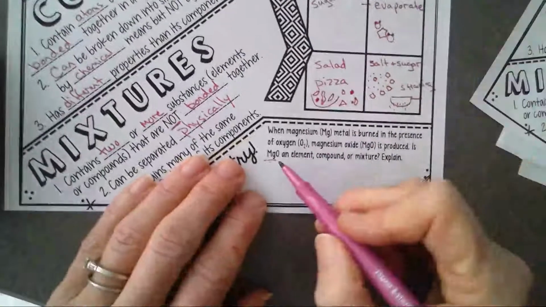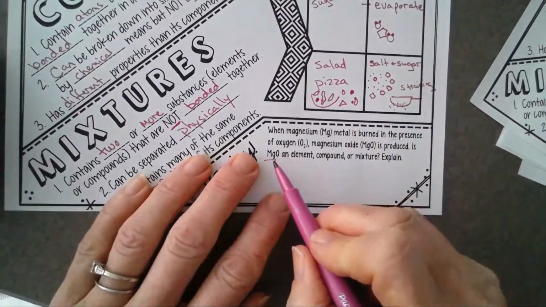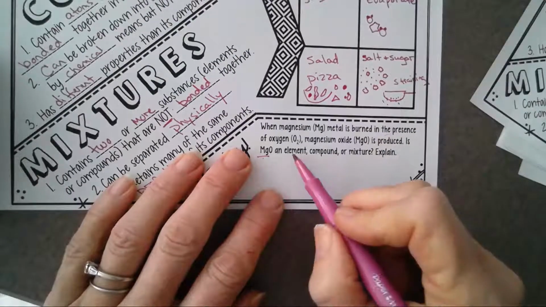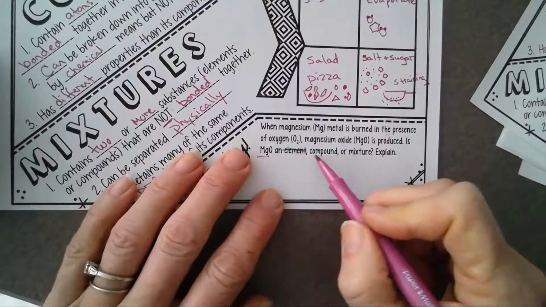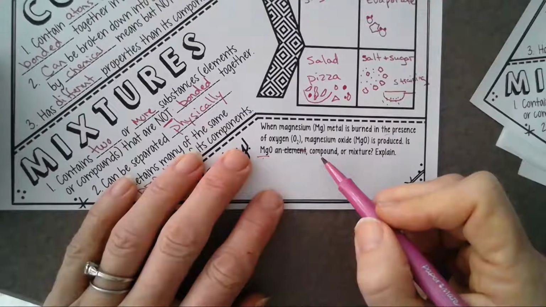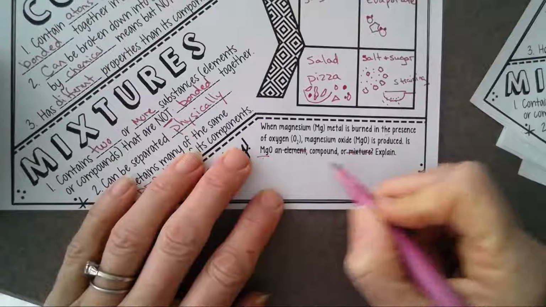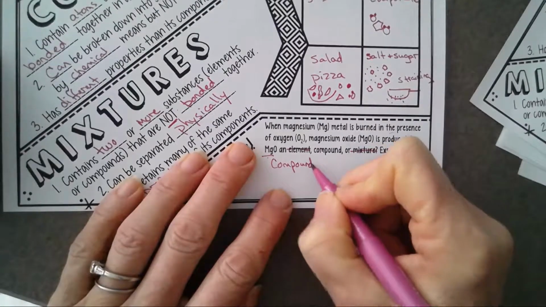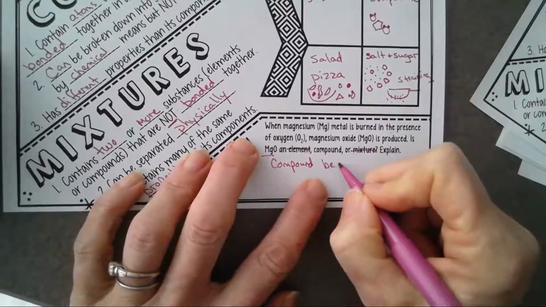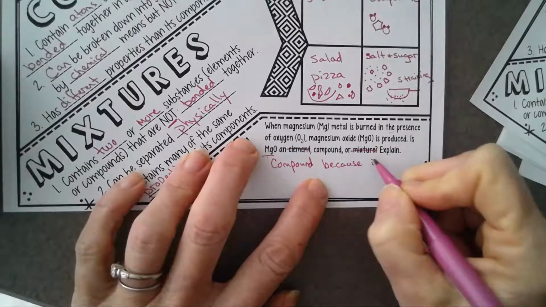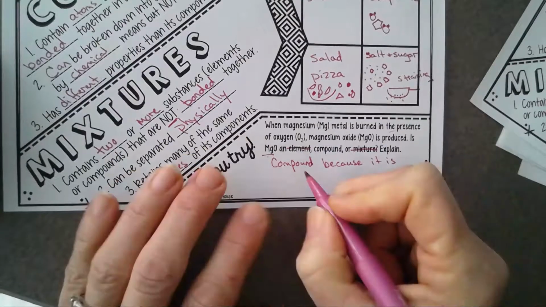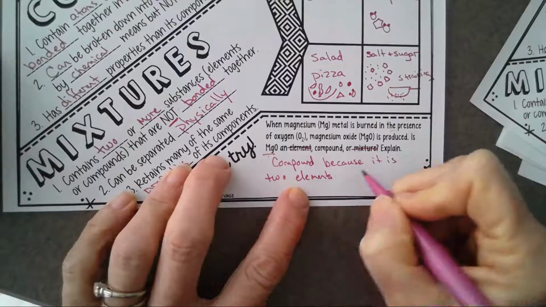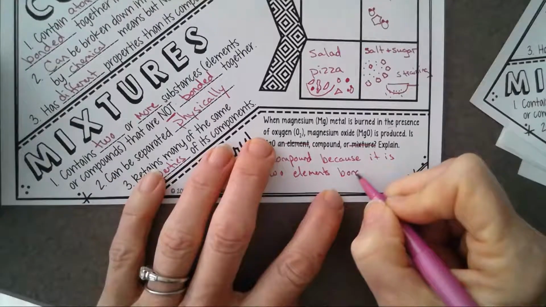Well, since it's two and I can't separate those, I can't separate magnesium oxide. So I know it's not an element. And I know that I can't separate them. Mixtures I can separate. So it has to be a compound, because it is two elements bonded together.